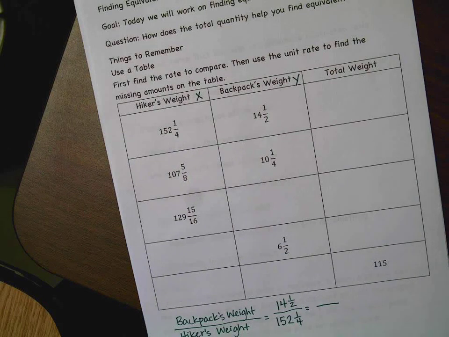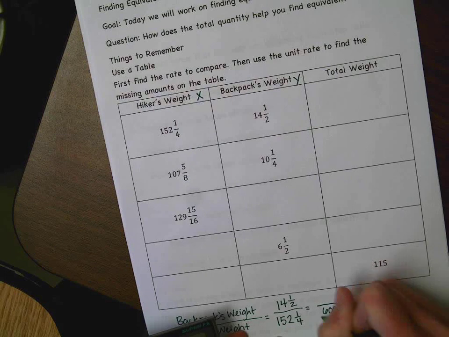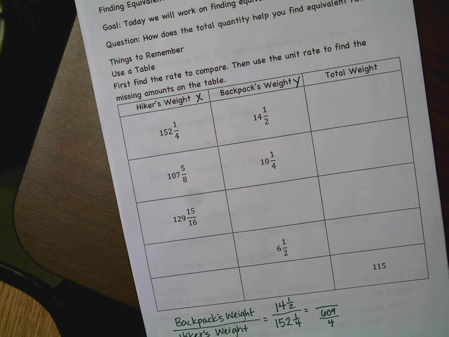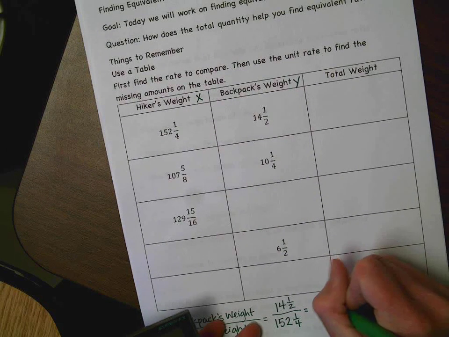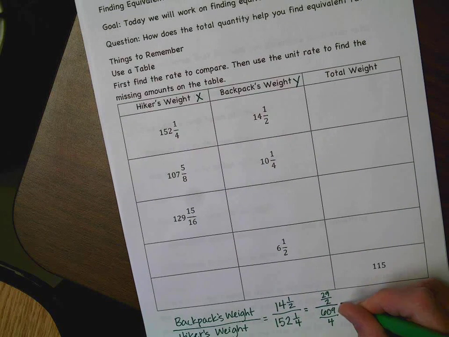But the other thing that you do know now that we are in 7th grade standards is that we get to use a calculator. So I'm going to take 152 times 4, and that gives me 608, plus 1 is 609. So this actually equals 609 fourths. Beautiful fraction. All right, and this one, I know 14 times 2 is 28, plus 1 is 29, so this one is 29 halves.